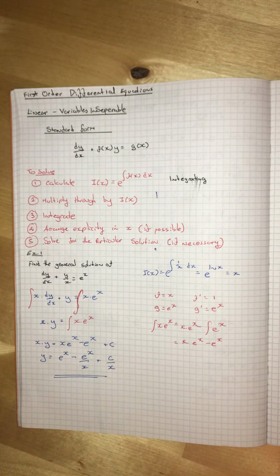So it's a method in which we rearrange the function to allow us to integrate it easily. Okay, so do another one.